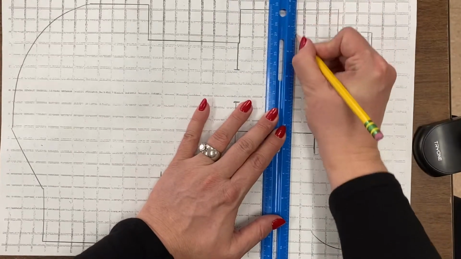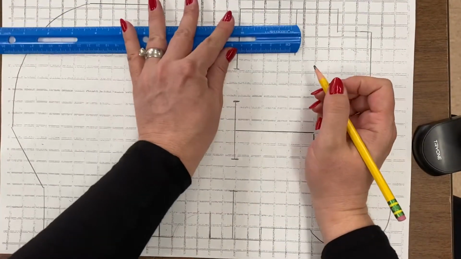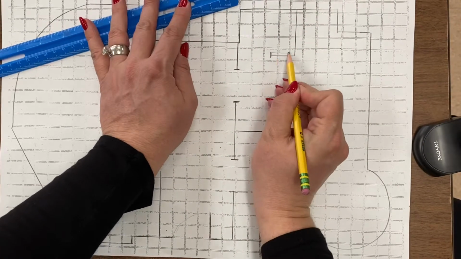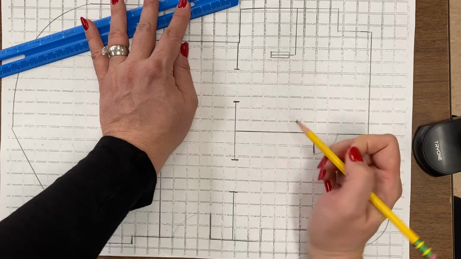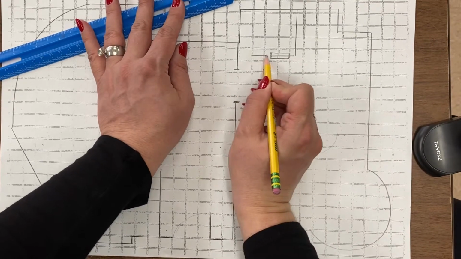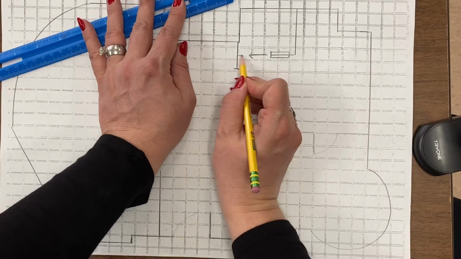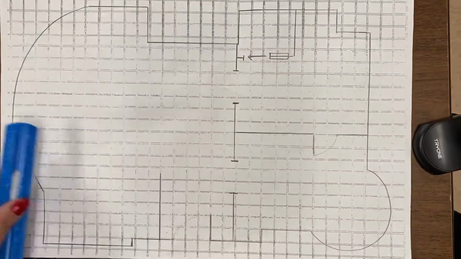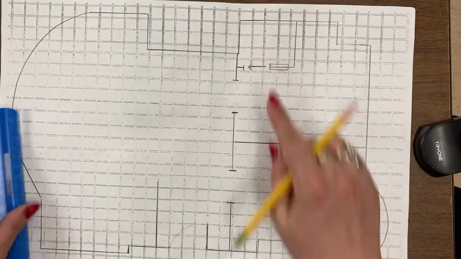So in the corner here, I'm gonna actually form two walls, and I'm gonna make a bathroom, and I'm gonna make it a sliding door. So I'm gonna actually draw what looks like a rectangle there, and then I'm gonna have an arrow pointing to where the wall goes right here and then stops. So I have a bathroom right in that area. Maybe this could be a master bedroom with a bathroom.